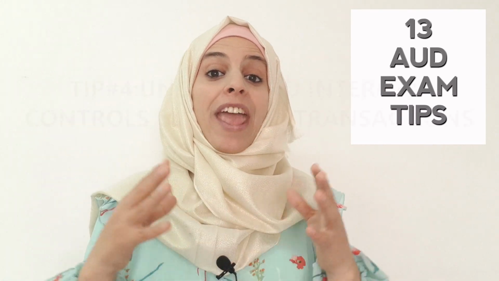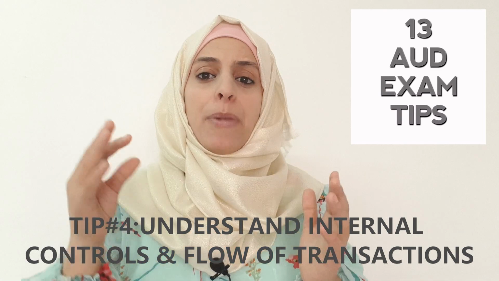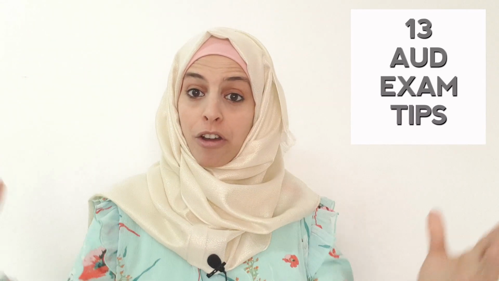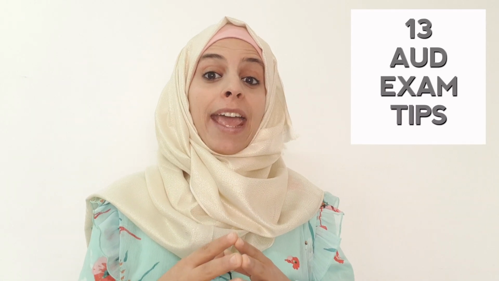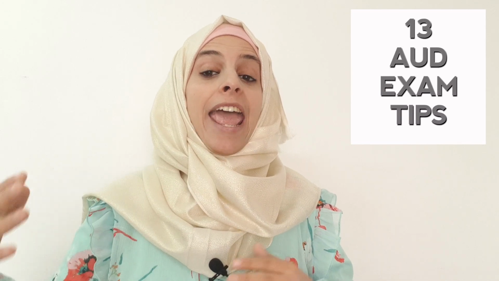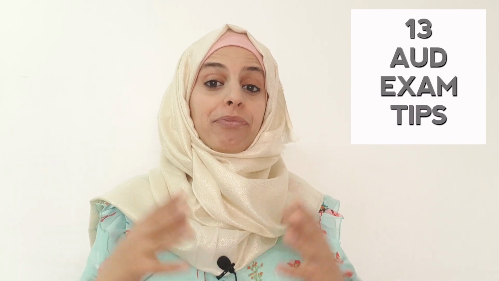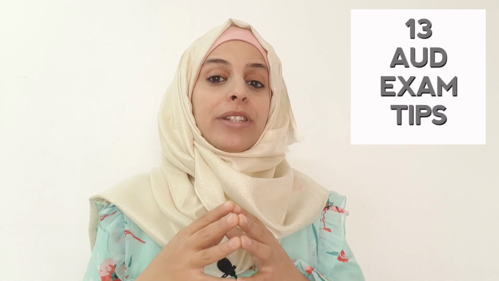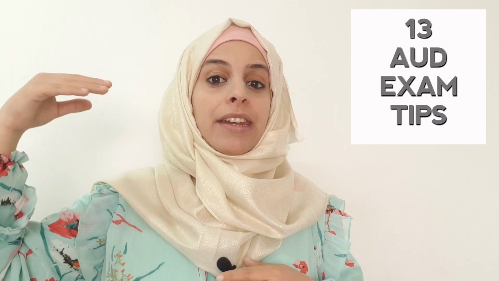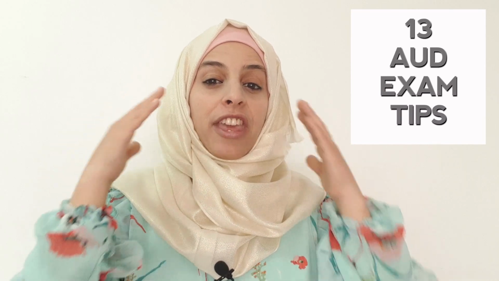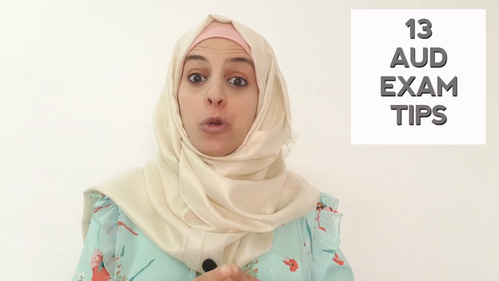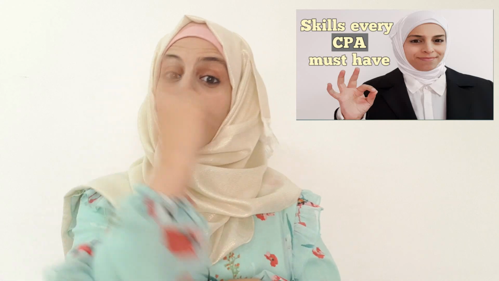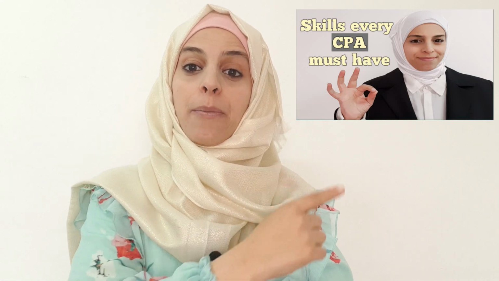Understand the internal controls and flow of transactions. Make sure to understand the control environment, entity level controls, and understand the flow of transactions and design of internal controls. AUD CPA is now testing higher level skills and not only remembering and memorization. They want to make sure that you are thinking and assessing problems and using your judgment to draw conclusions.